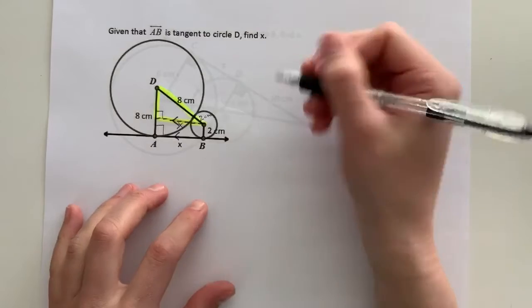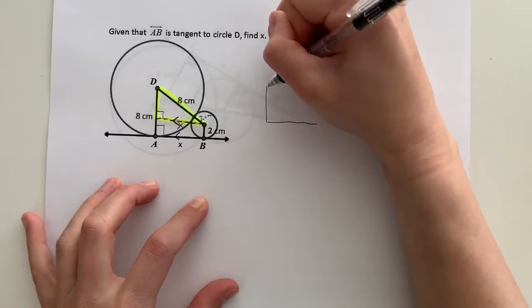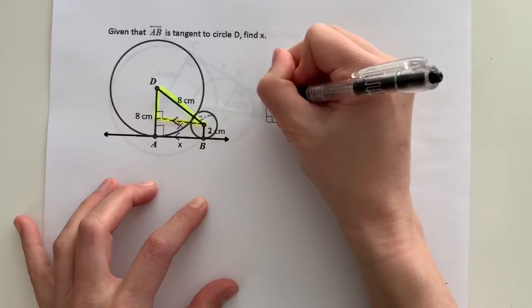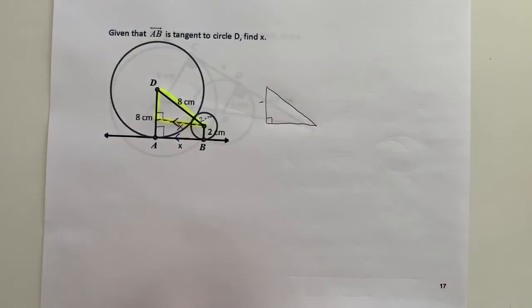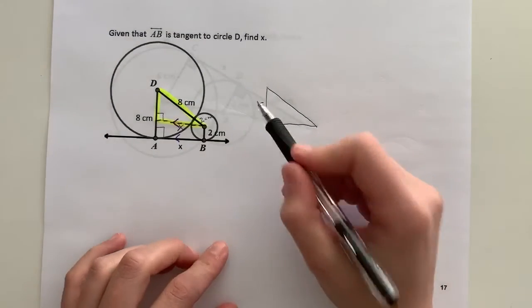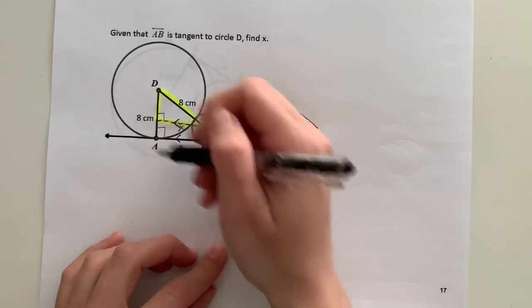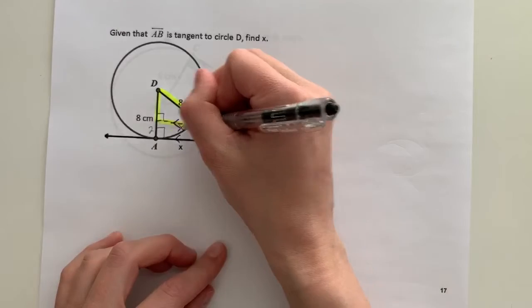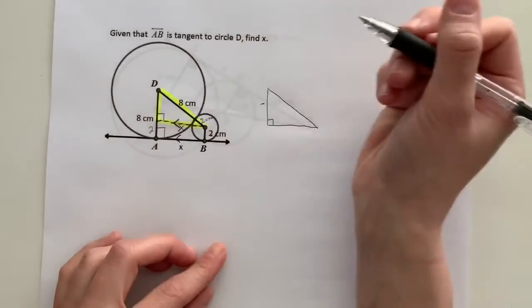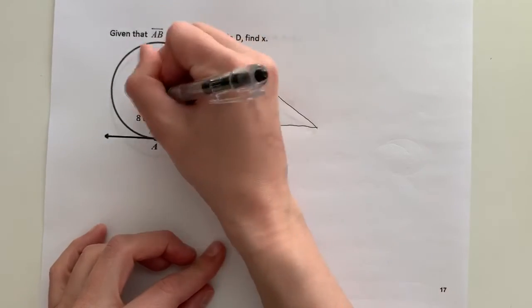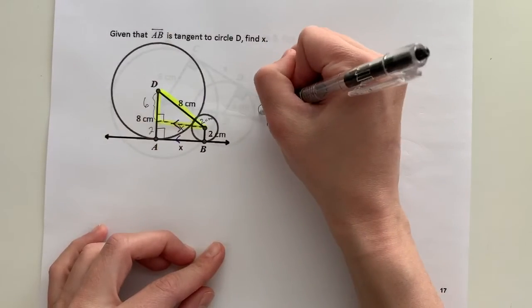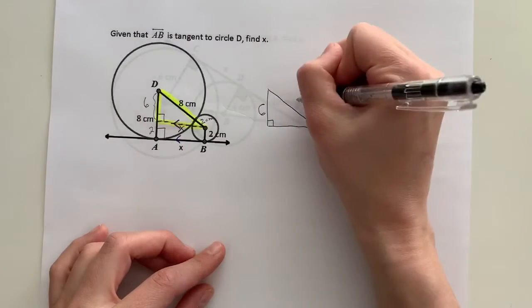If I extract that right triangle, be careful here because I almost wrote that as 8 centimeters. That's not going to be 8 centimeters anymore. This piece is 2. I've just created a rectangle down here, so I'm left with 6 centimeters there.